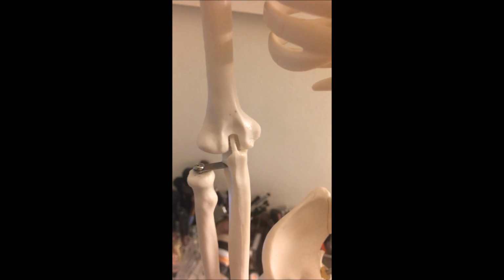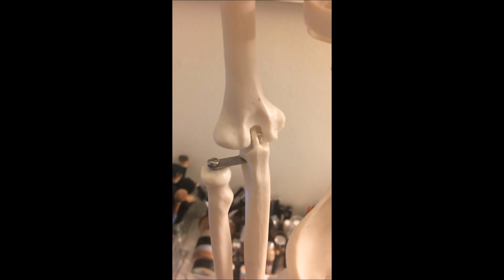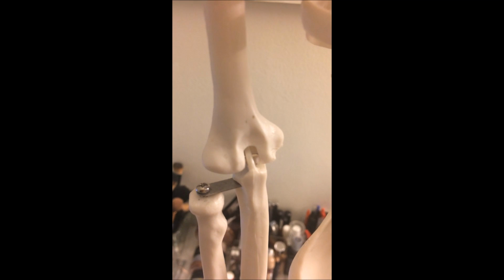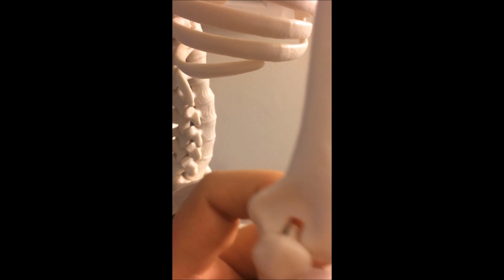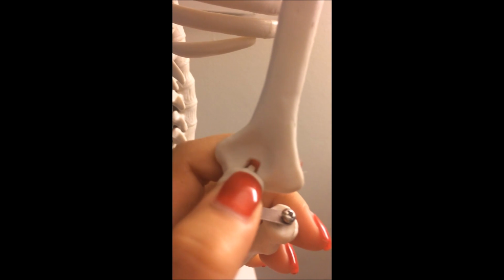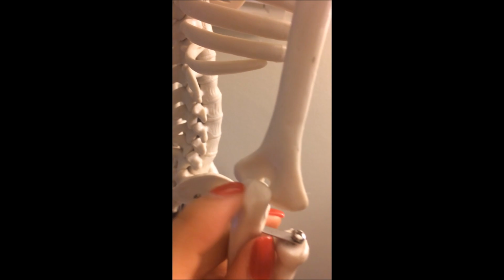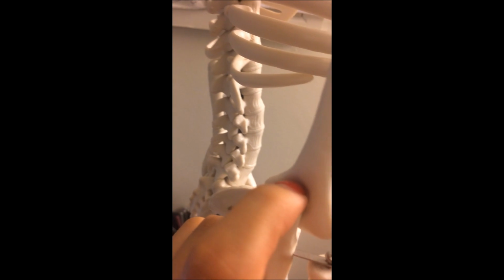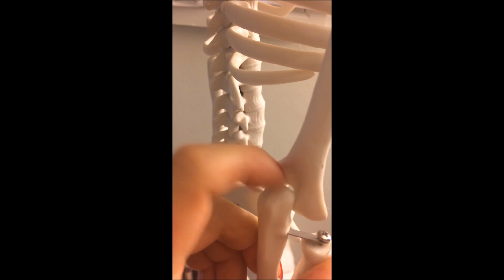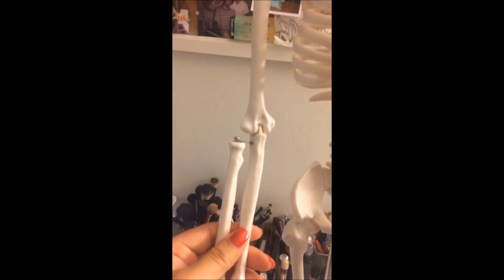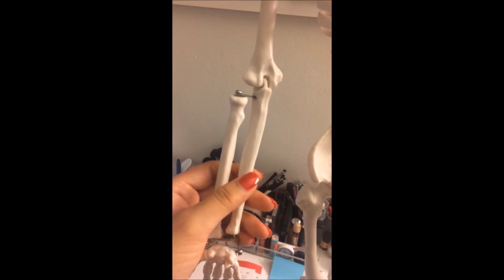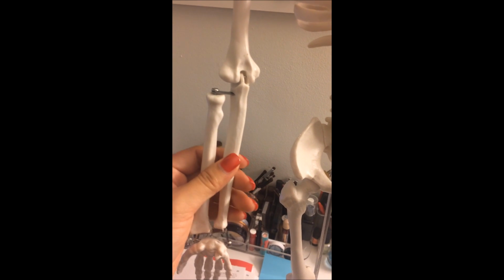Then we have the olecranon fossa, and that is located right about so back here. This portion right here is where the olecranon fossa is, and this is where the olecranon, or the elbow, connects with the humerus. In continuation of the brachium, we have the antebrachium, and part of the antebrachium is the ulna and the radius.